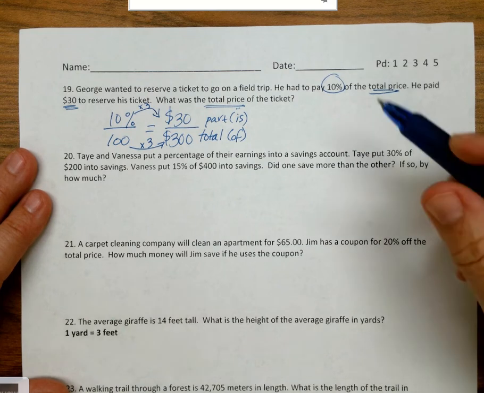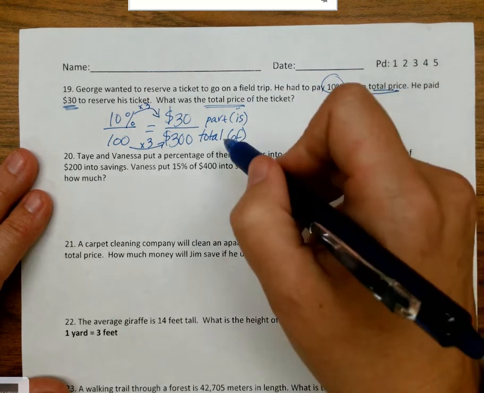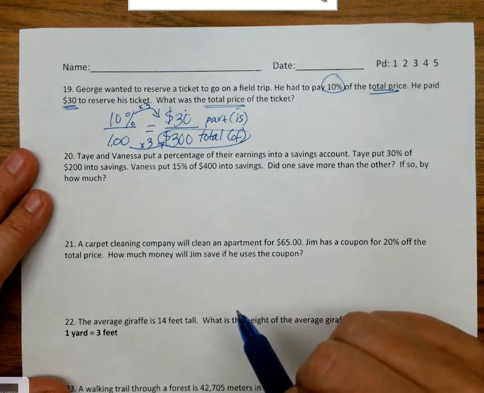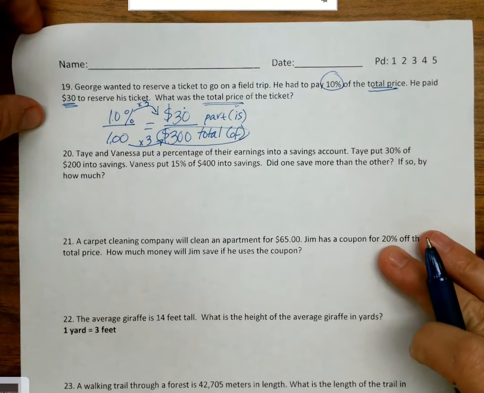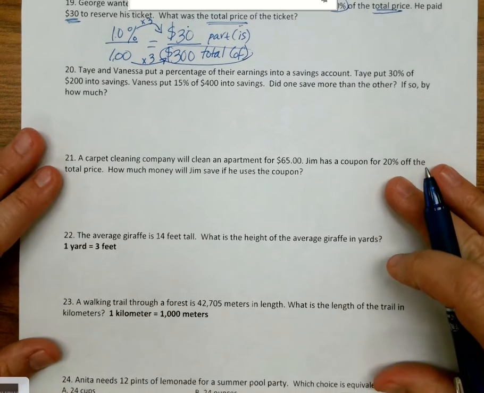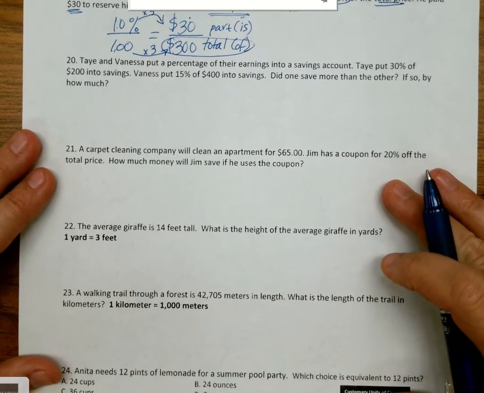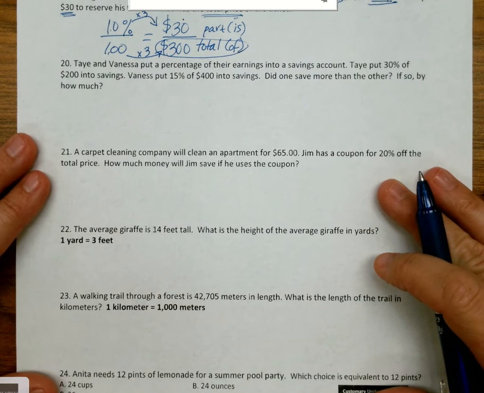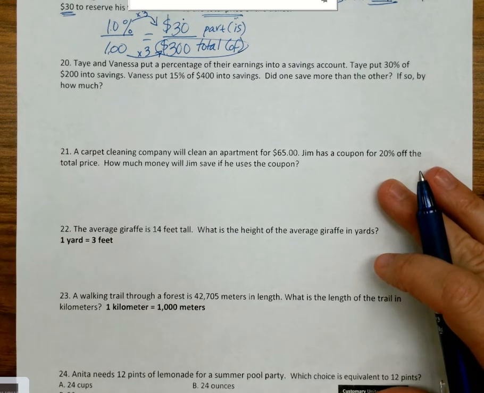Cross multipliers, you know that you are multiplying across and dividing by what's left. All right, number 20. Tay and Vanessa put a percentage of their earnings into a savings account. Tay put 30% of $200 into savings, while Vanessa put 15% of $400 into savings. Did one save more than the other, and if so, by how much?